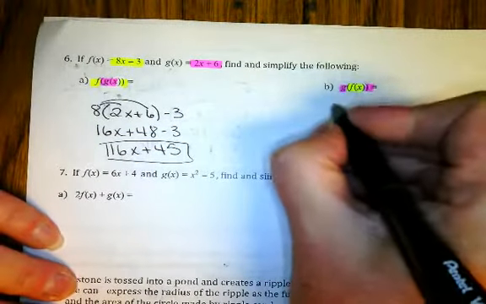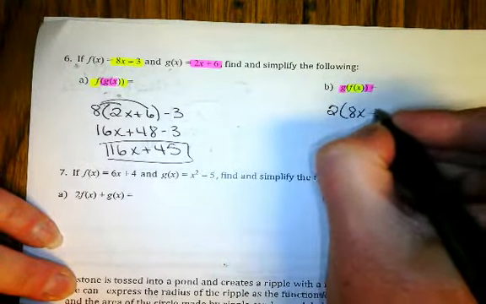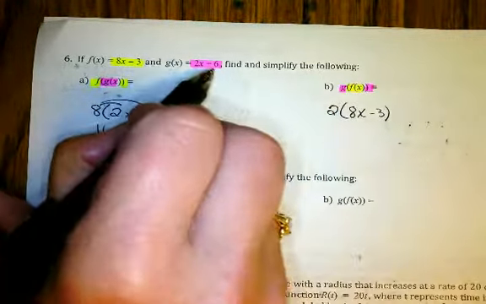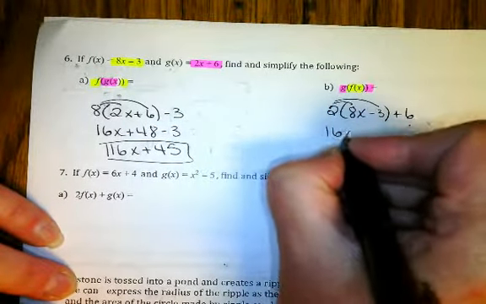All right, this one here, I'm starting with the g, so I got a 2. This time I'm substituting in the f for it. And again, I'm going to finish it off with the plus 6, and then simplify it.